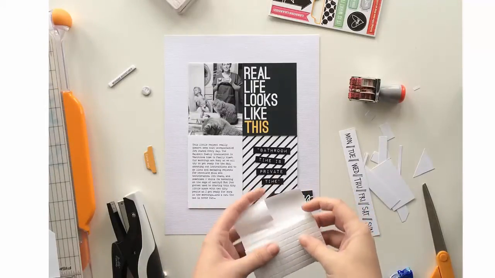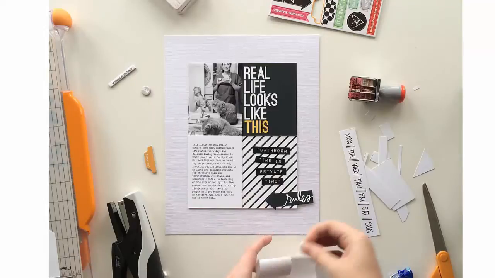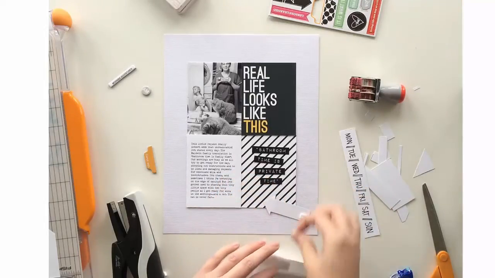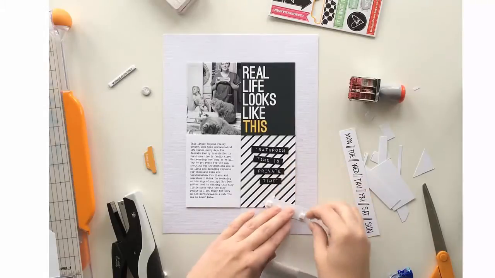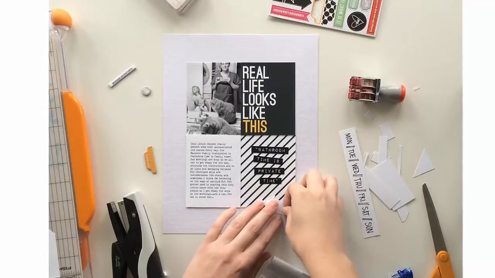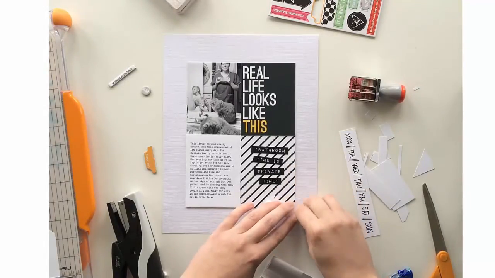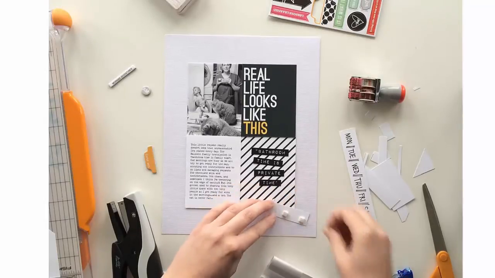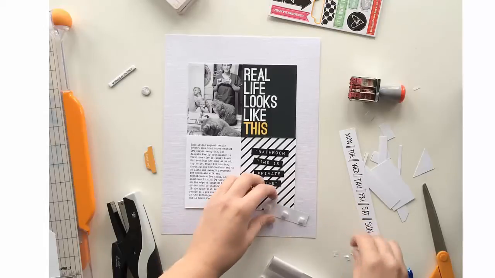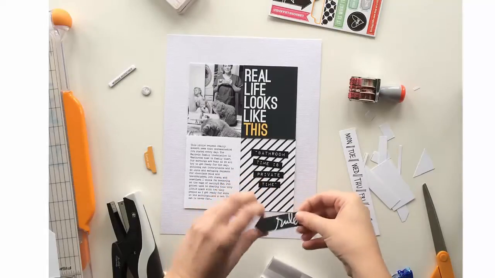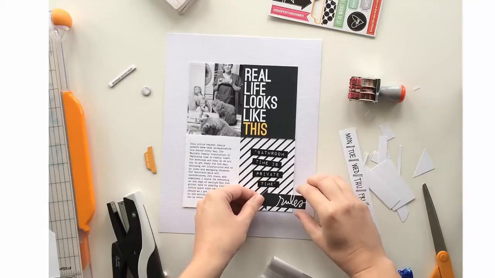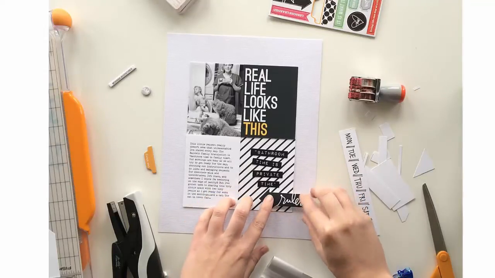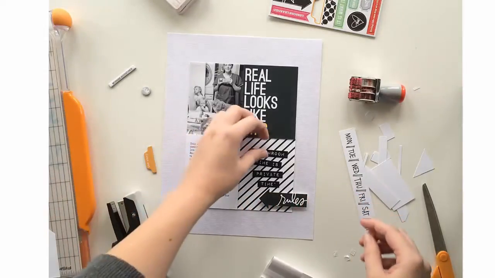I picked up a few more supplies here, starting with some foam dots. I'm just going to pop these onto the back of my cutout arrow. Use a couple of them to try to make sure that it doesn't collapse on me. 1, 2, 3. Okay, so I'm going to position this so that it kind of is hanging off the edge of the card just a little bit.